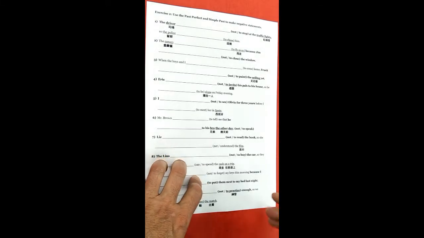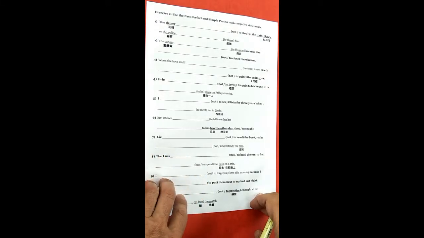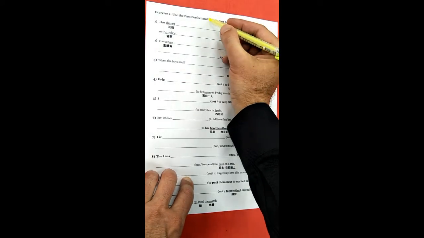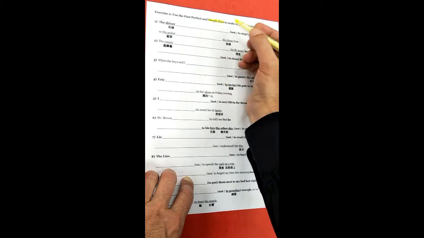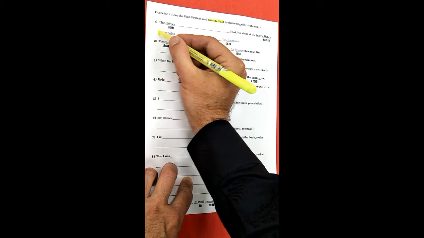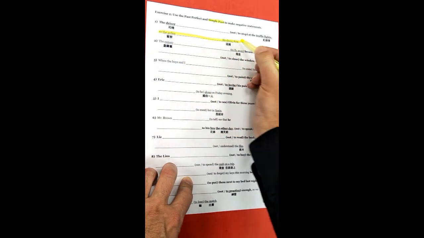Okay, remember, we have two actions happening here. The first action, we are going to use the past perfect. The second action will be simple past. So let's color the second action first. So the police, blah, blah, blah, to chase him.